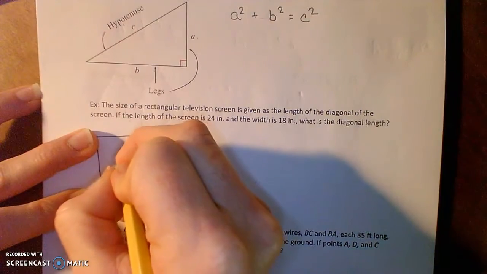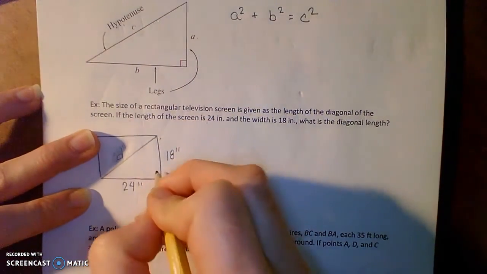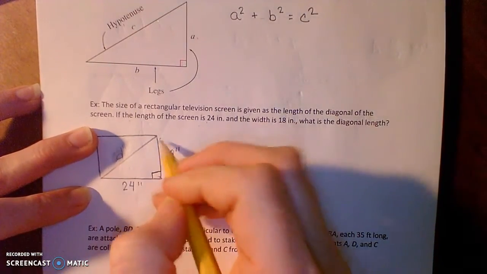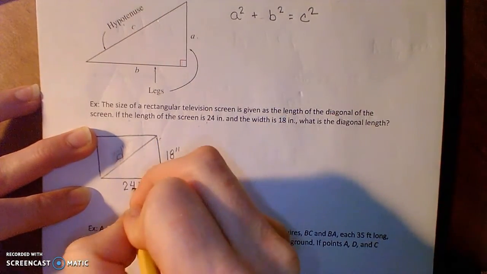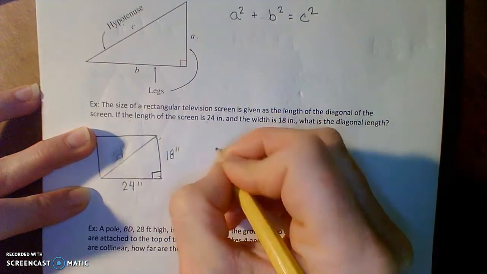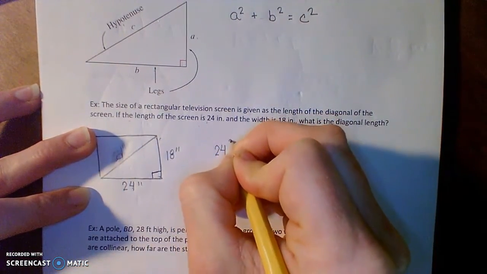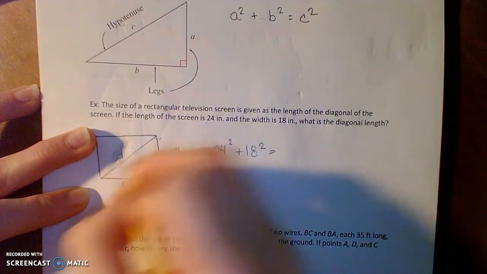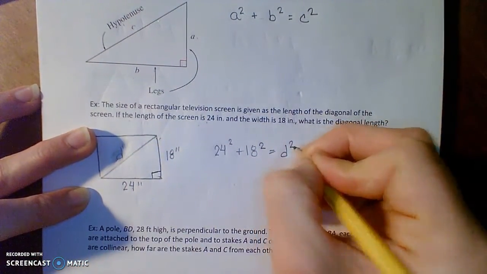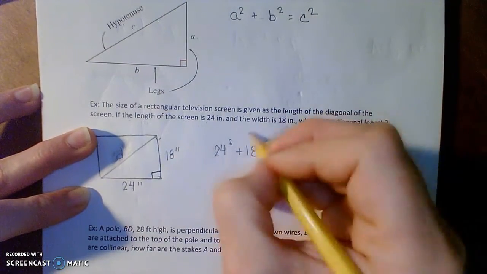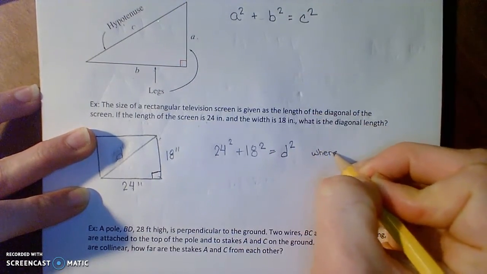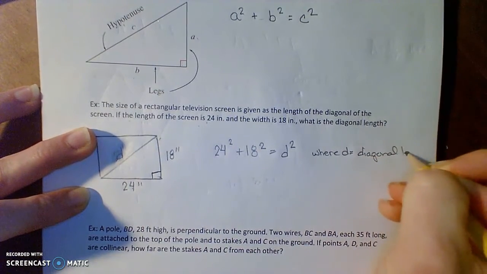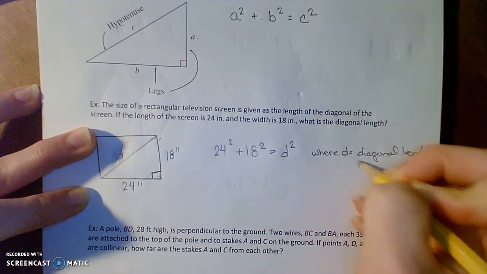So let me call the diagonal D, I guess. And this is a right triangle because I was dealing with a rectangle to begin with. So I know if this is A, this is B, this is C, I know that 24 squared plus 18 squared should be equal to the hypotenuse squared, right? Where D equals the diagonal length in inches.